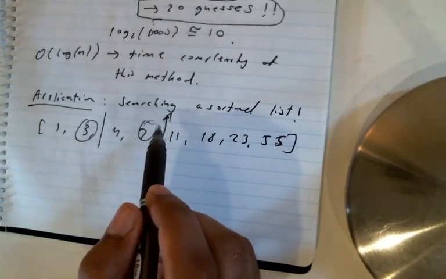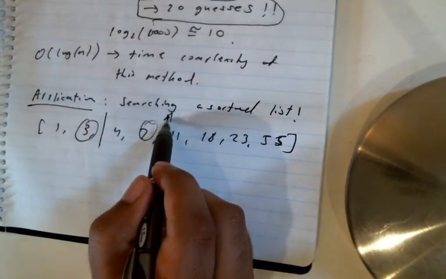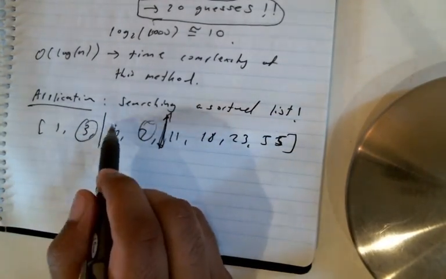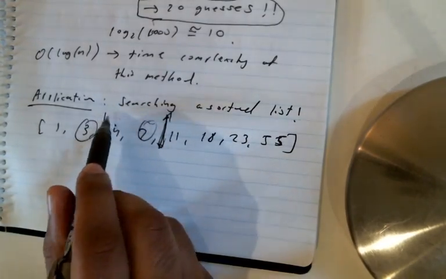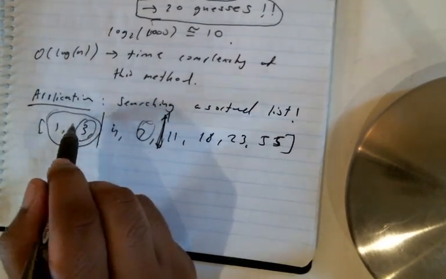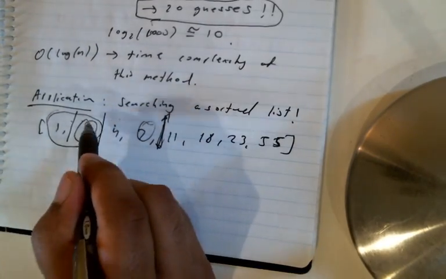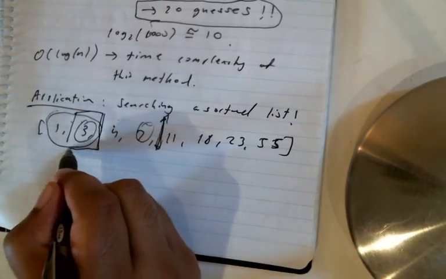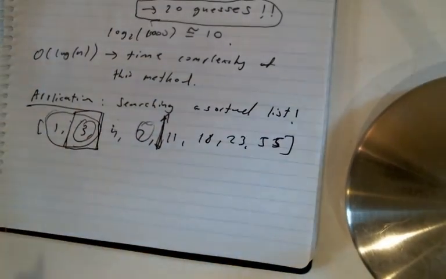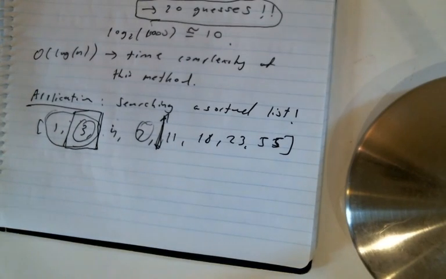So now we're only searching this side. Now is 3 less than the midpoint of this, which is, let's say, 4? Yes, it is. So now we're only searching this part over here. Is 3 bigger than 1? Yes, it is. So now our search space has shrunk, and we only have 3 left, and we know where it is in the list. So this is really cool, right? You can find something in a list and know its index when the list is sorted, in log n time. That's a cool application of this guessing game, which is called binary search.